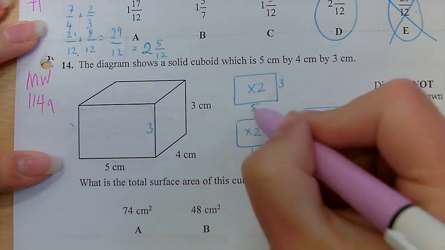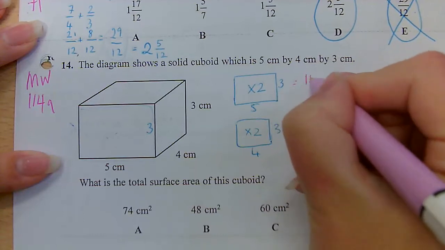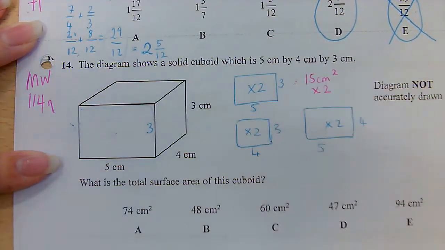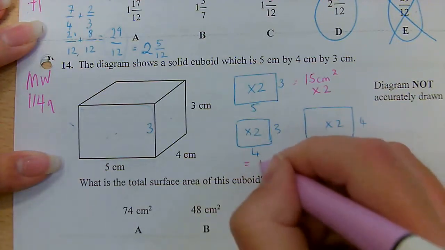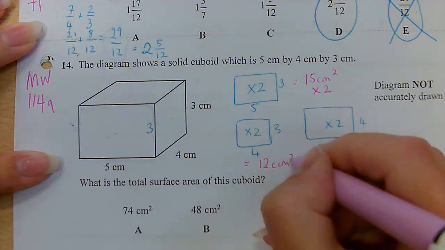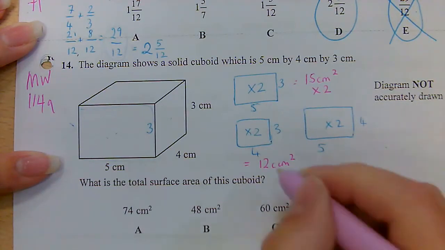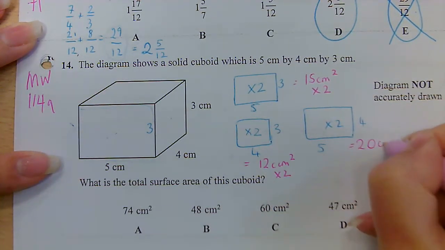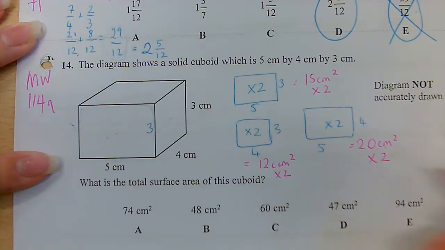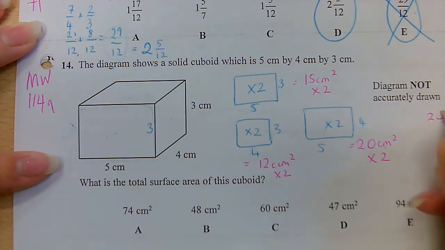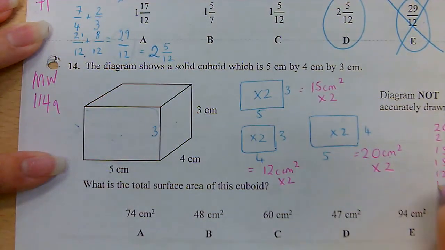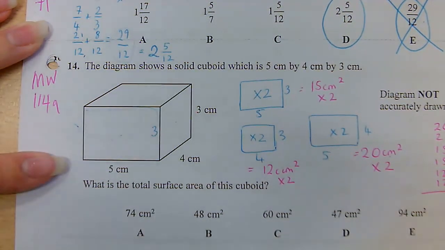So the area of this rectangle here is going to be 15 centimeters squared, but I want 2 of them. This one is going to give me 12 centimeters squared because area is base times height, but I want 2 of them. And this one's going to give me 20 centimeters squared, but I want 2 of them. So I'm going to have 20 plus 20 plus 15 plus 15 plus 12 plus 12, or you do the times in first, I don't mind.